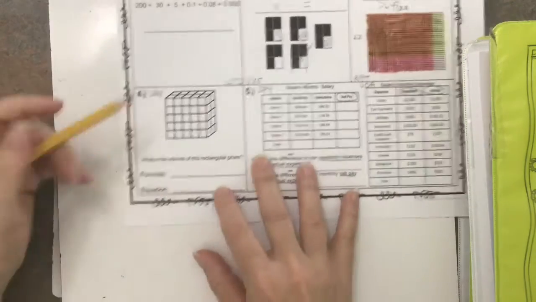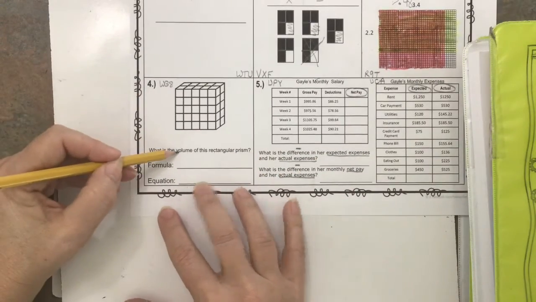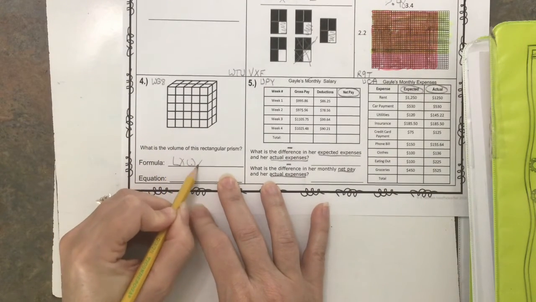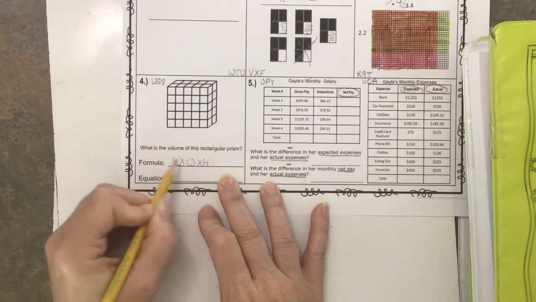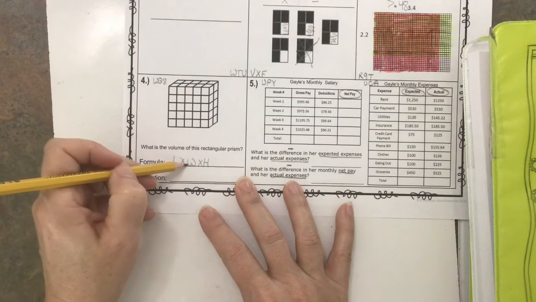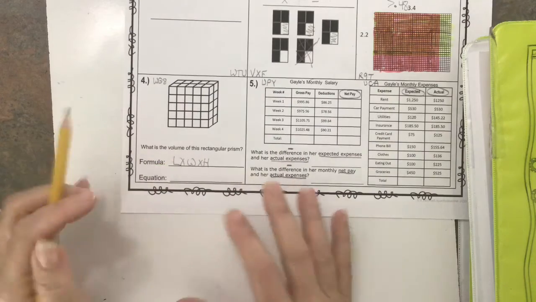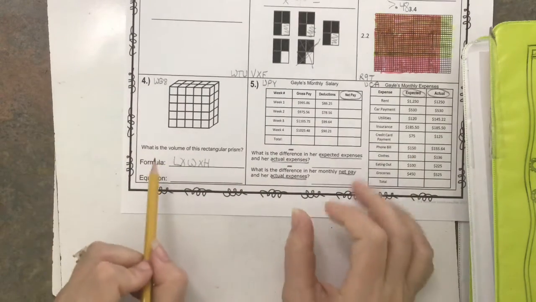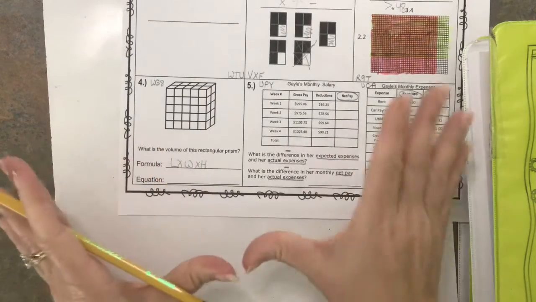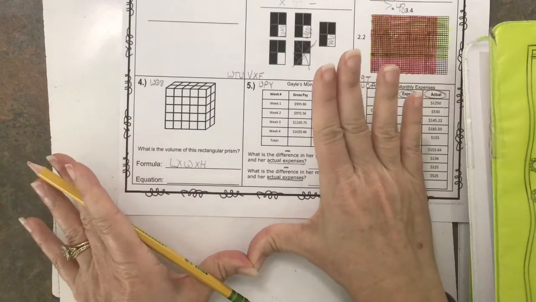Okay, moving on to this one. It's a volume problem. Our formula is length times width times height. Okay, figure out what your length is on this shape, figure out what your width is and your height. Remember to use bat wings. You trace 3 outside edges that are connected. Okay, 3 outside edges that are connected.